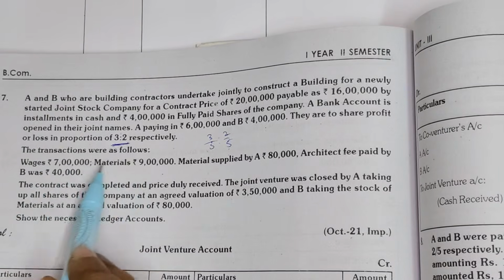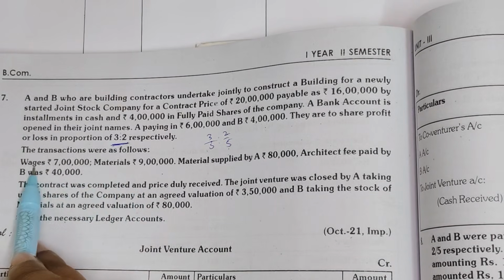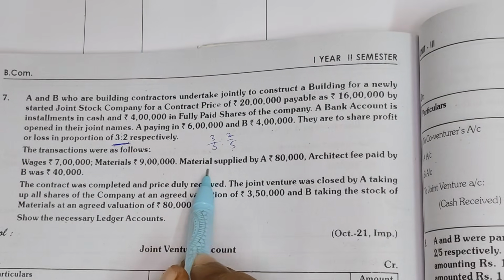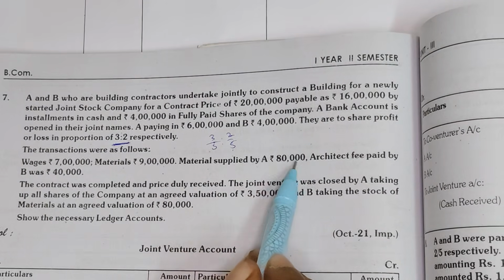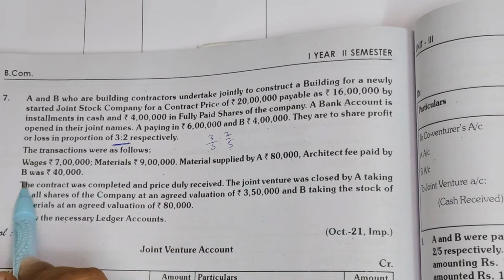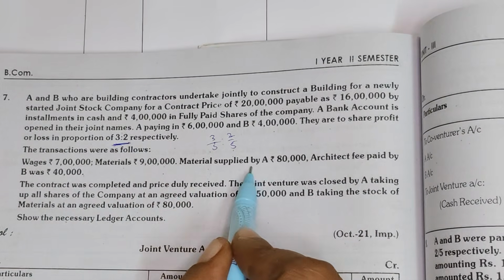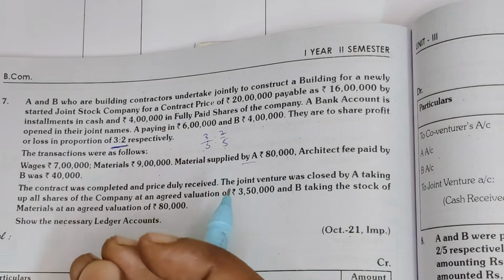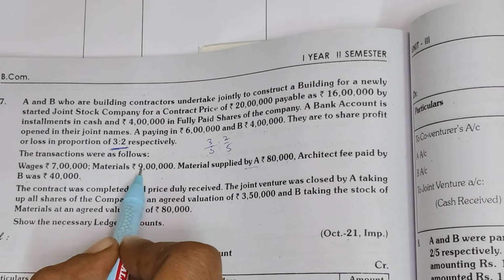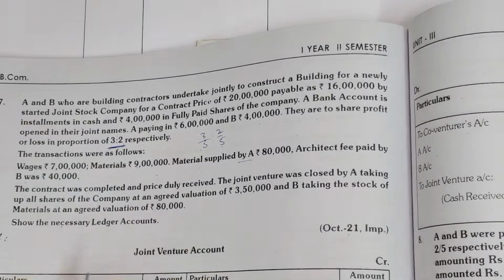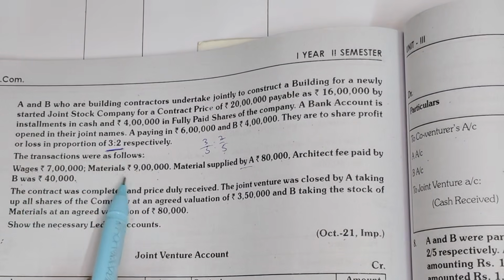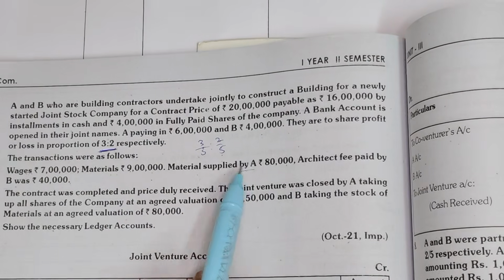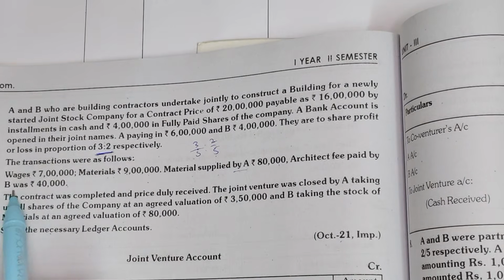Here we have transactions related to joint venture. Here given wages 7 lakhs, materials 9 lakhs. Material supplied by A 80,000. Architect fees paid by B 40,000. Here it is given specially by A and by B, so the co-venturer separately paid this expenditure. But for wages and materials, there is no co-venturer's name, so these two expenses are paid from the joint bank account. And this expenditure is paid by A and this expenditure is paid by B separately.